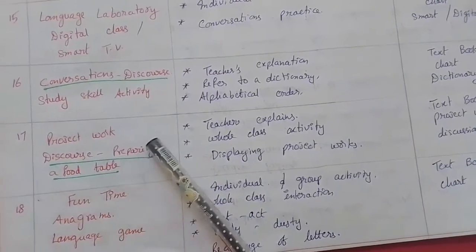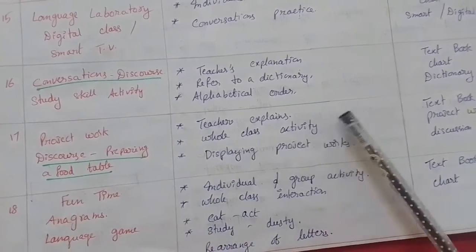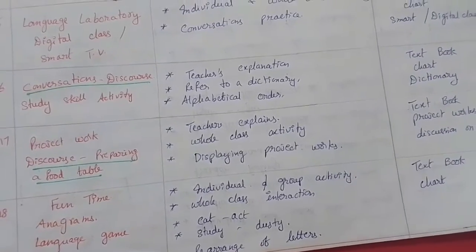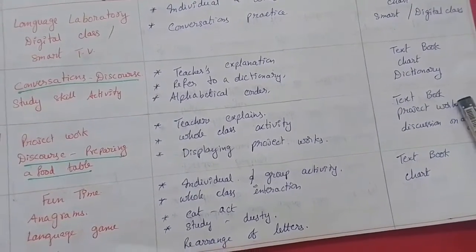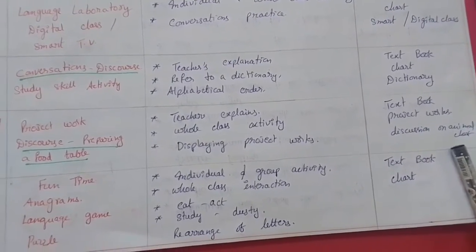Period 17, project work, discourse, preparing a food table. Teacher's explanation will be there. Whole class activity, displaying project works. Textbook, project works and discussion on an animal chart are the TLM here.